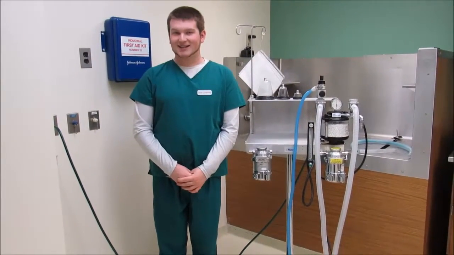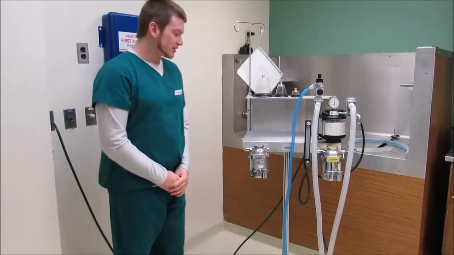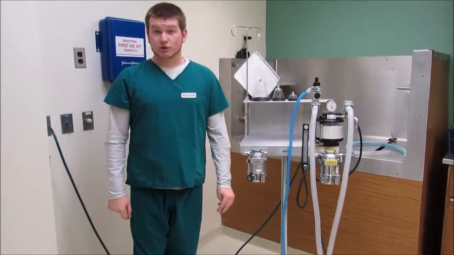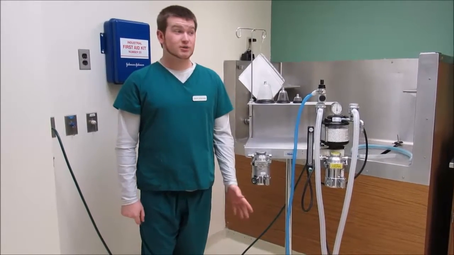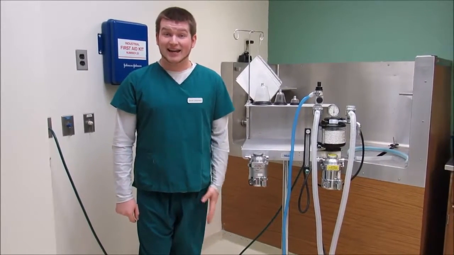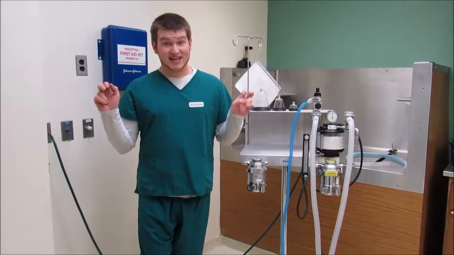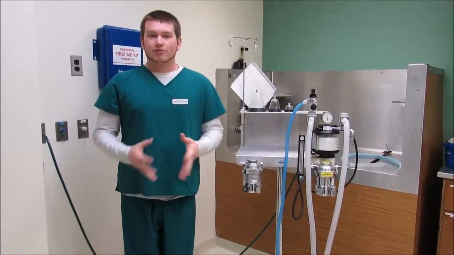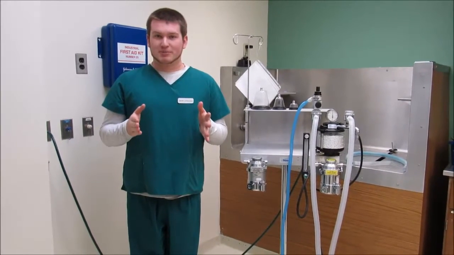Today we're going to talk about the anesthesia machine and how it works. So first, you're going to figure out where your source of oxygen comes from. Here at SUNY Delhi we have the H tanks, which I like to call the heavy tanks, in another room. So I've already gone ahead and turned them on. Now from there, it starts out at 2200 psi.